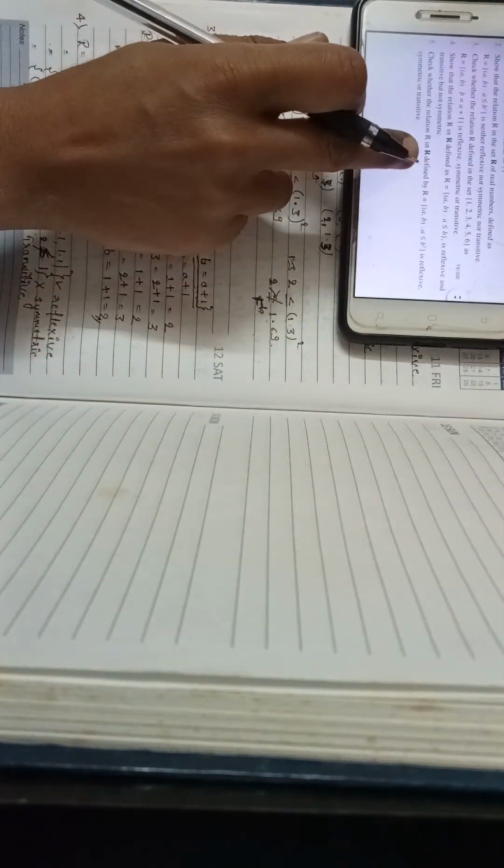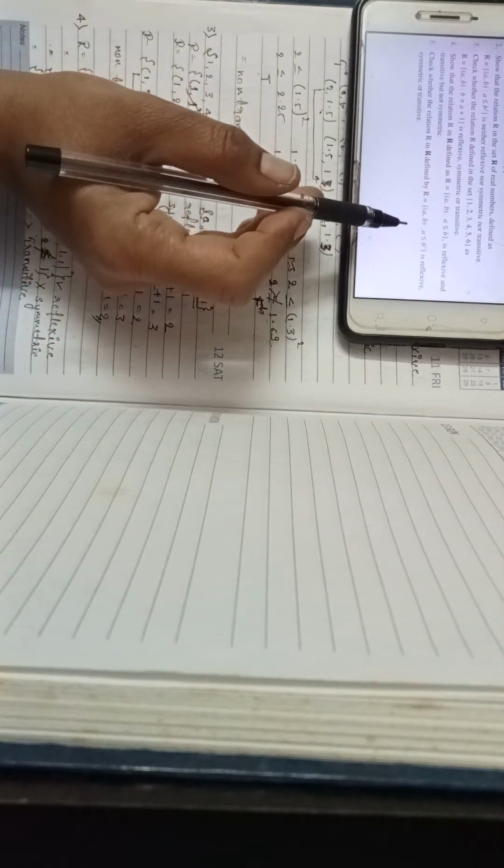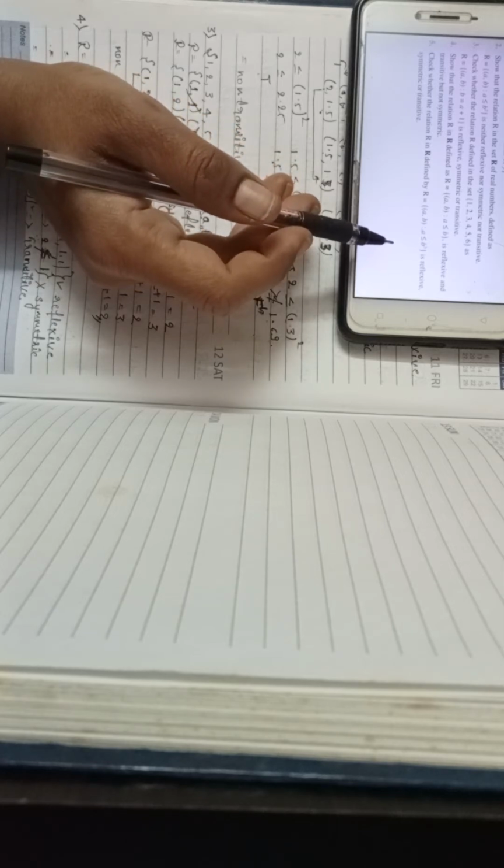Now we'll go with the next question, that is the fifth one. Check whether the relation R in R defined by R is equal to A comma B, and A is less than or equal to B cube, is reflexive, symmetric or transitive.